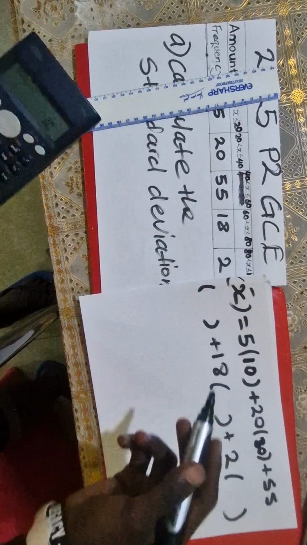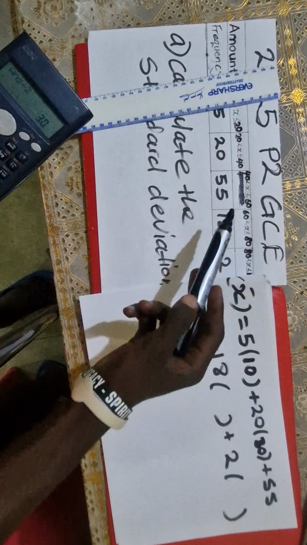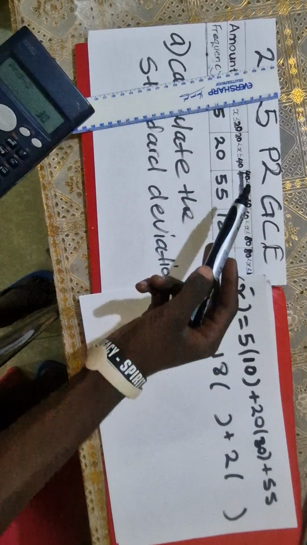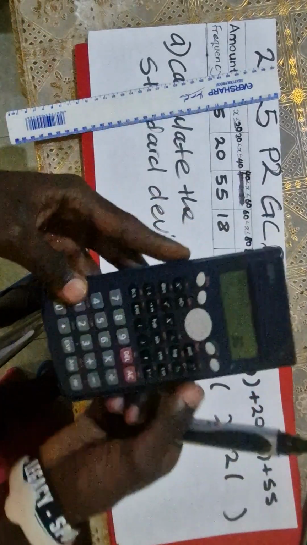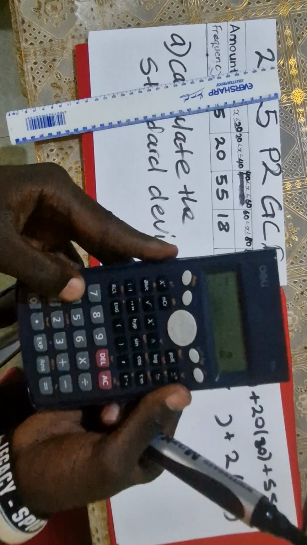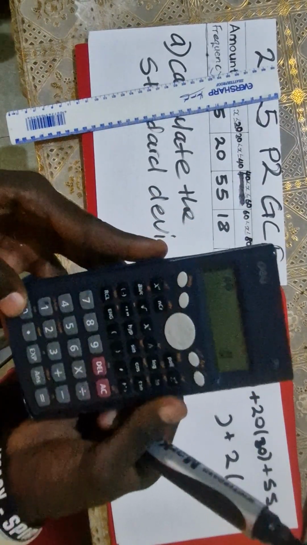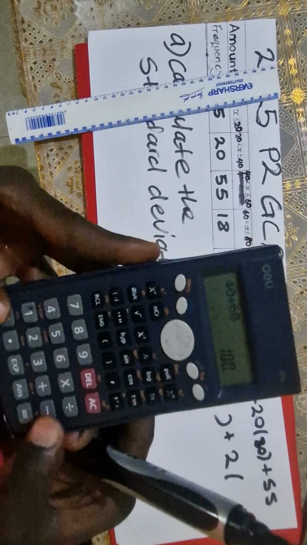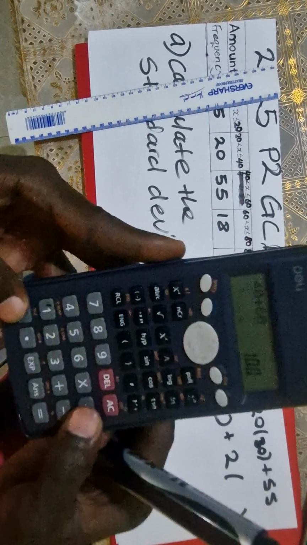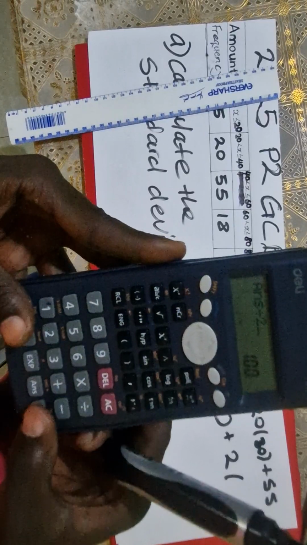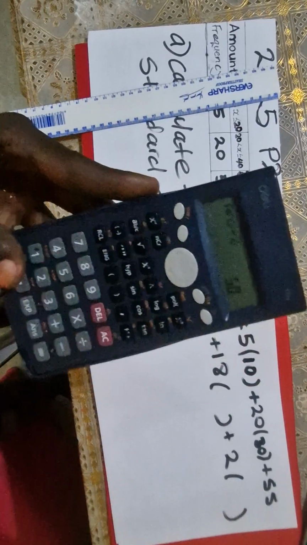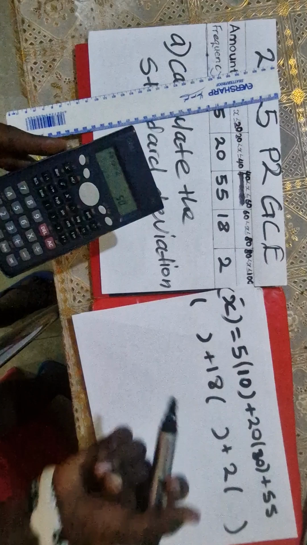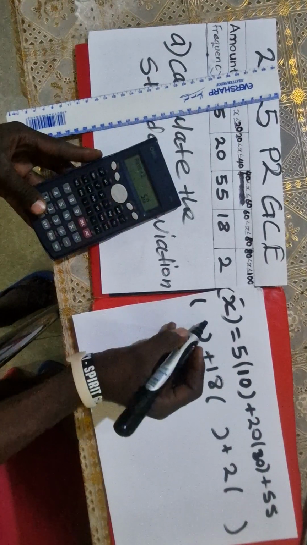We move on to the next. We have 40 and 60. We say 40 plus 60, which is 100. We divide by 2, which gives us 50. Our midpoint is going to be 50.